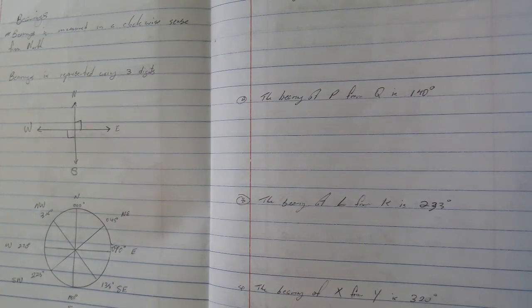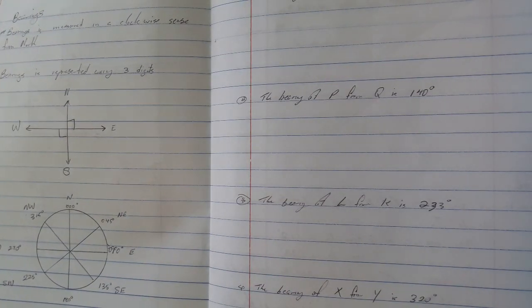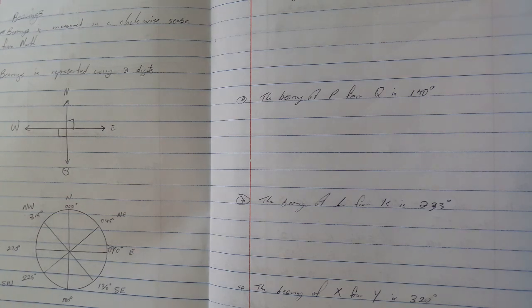Our final video on geometry will be on bearings. So any persons complain about difficulties with bearings, it's pretty simple, as you're going to see in this video. So what is bearings? Bearings is moving or traveling in a particular direction, right?